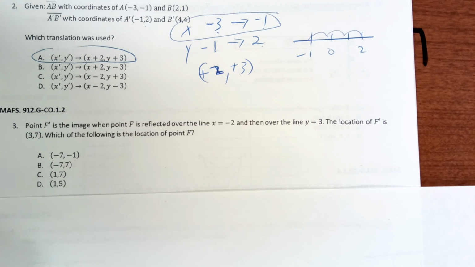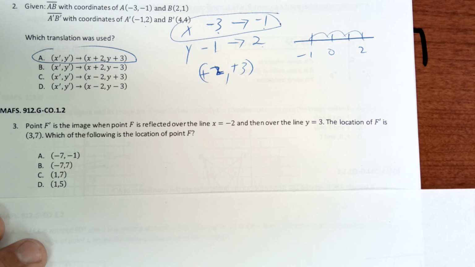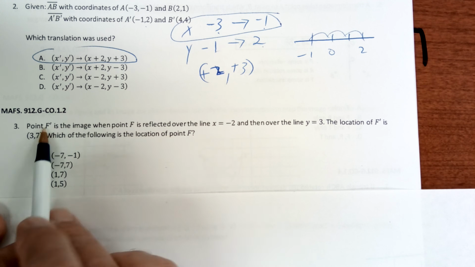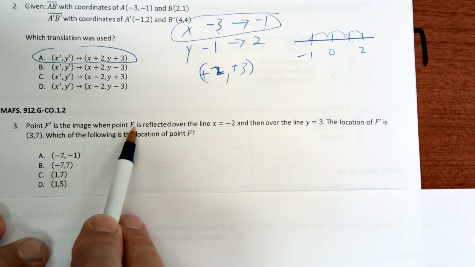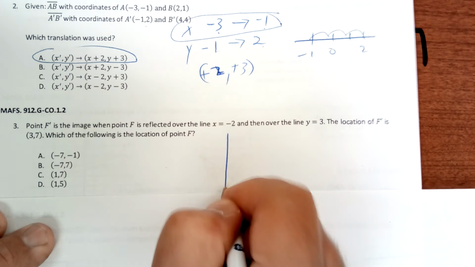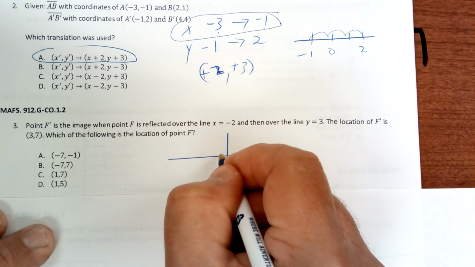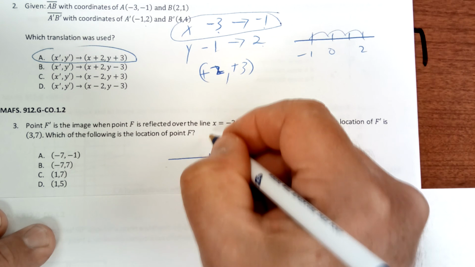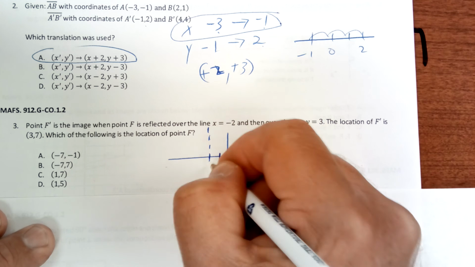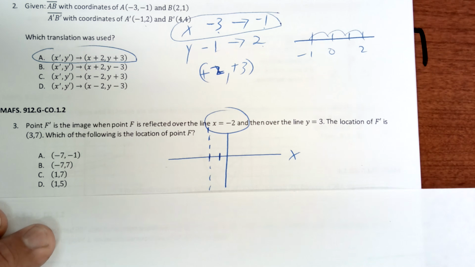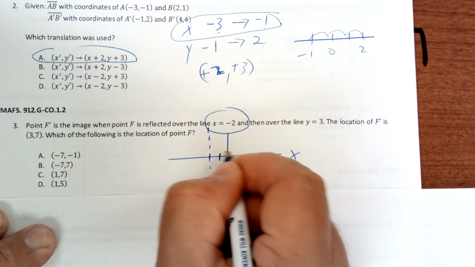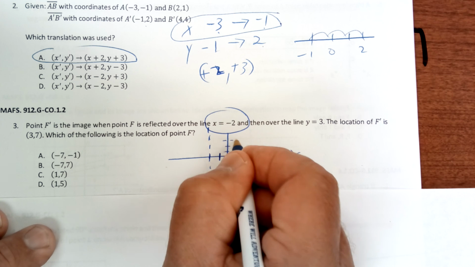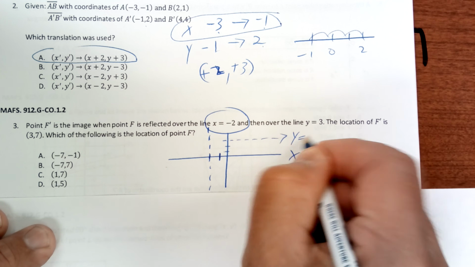Point F prime is the image of F. It's reflected over this line. So let's see how that line looks. This is your x, -1, -2. Remember, put the tick marks, okay? You got to know what that line right here looks like. And then it's reflected over y equals 3. So 1, 2, 3 would be right here. That would be y equals 3.